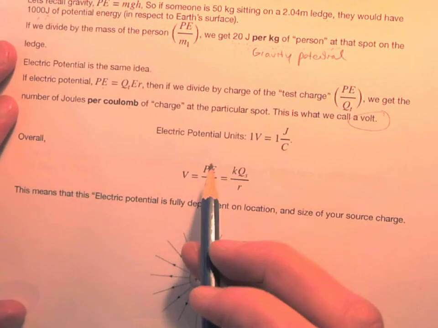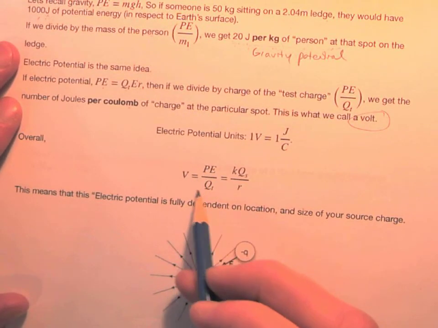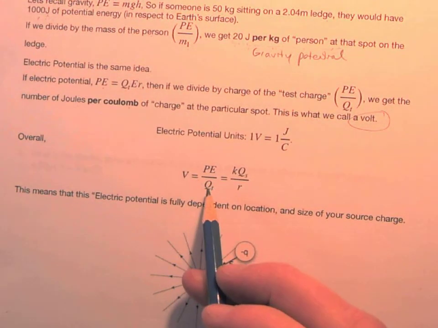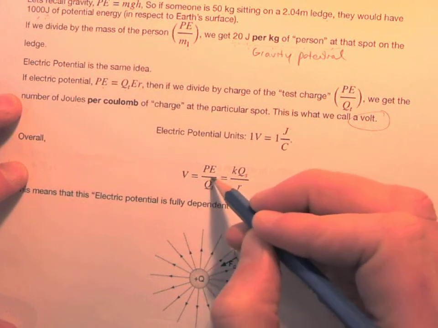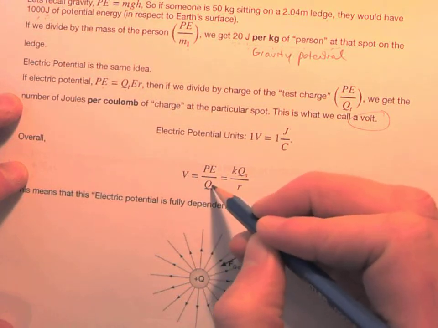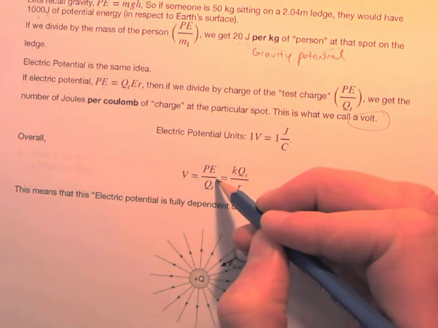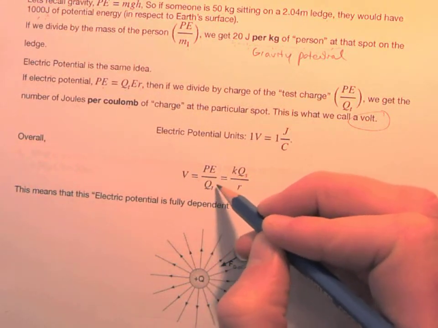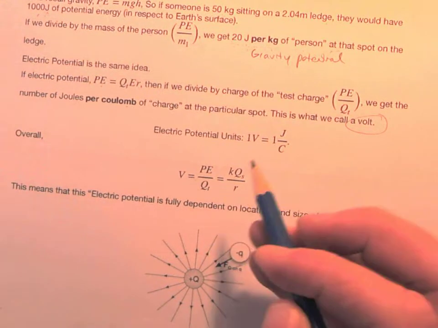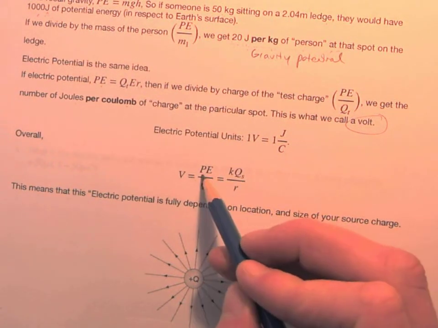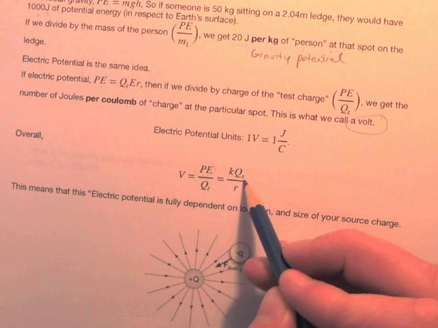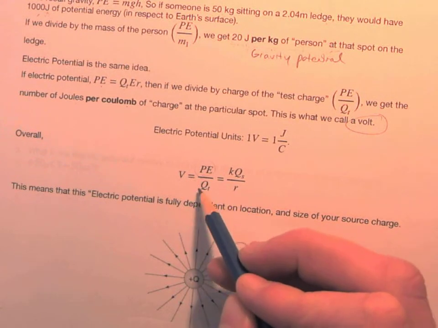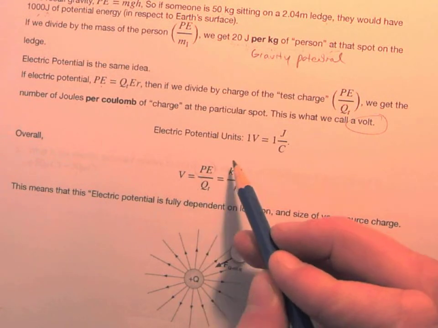But overall, volts is potential energy per test charge, of a charge from a source charge. And if you plug in the potential energy equation here, you end up getting K, the source charge, over R. So you can either use this one or you can use this one.